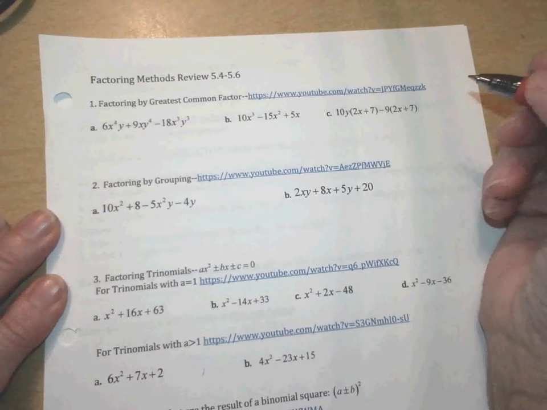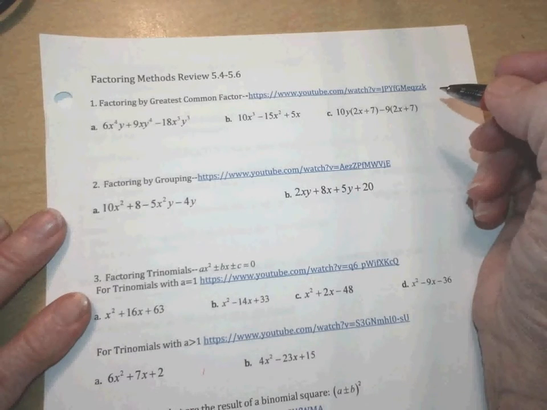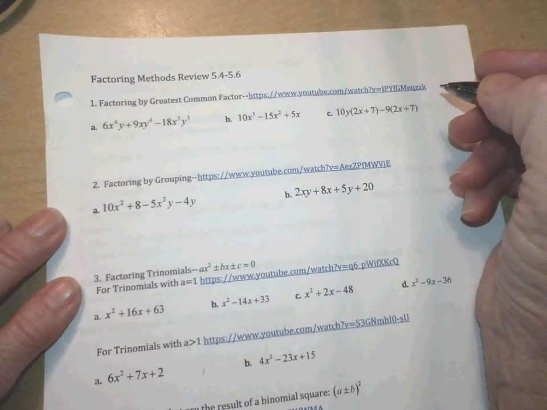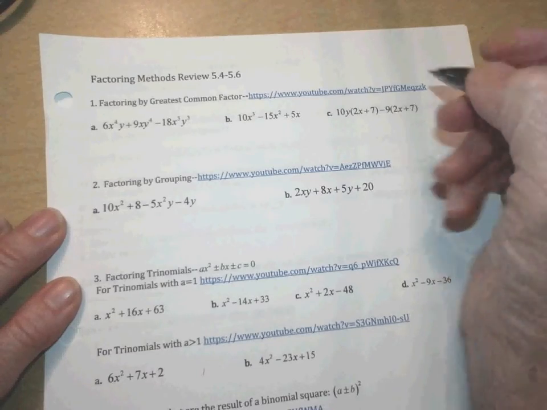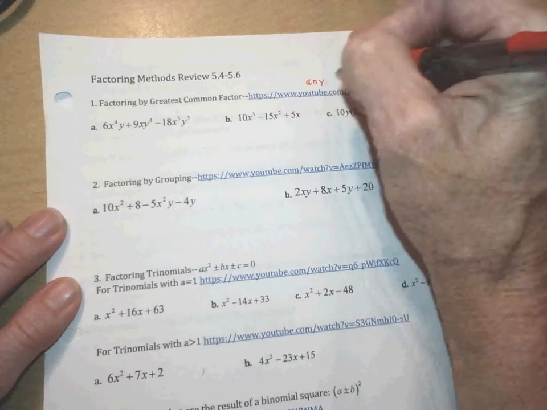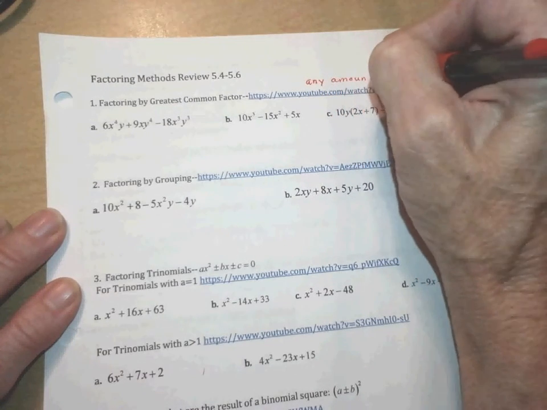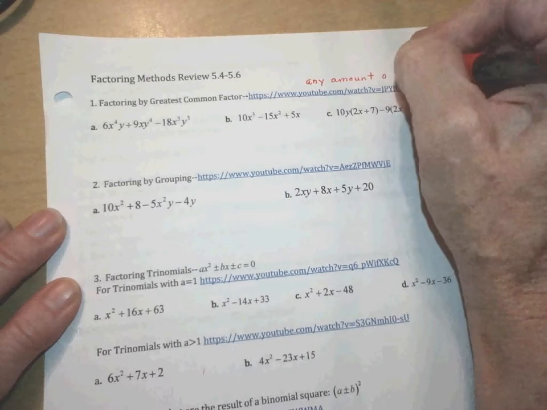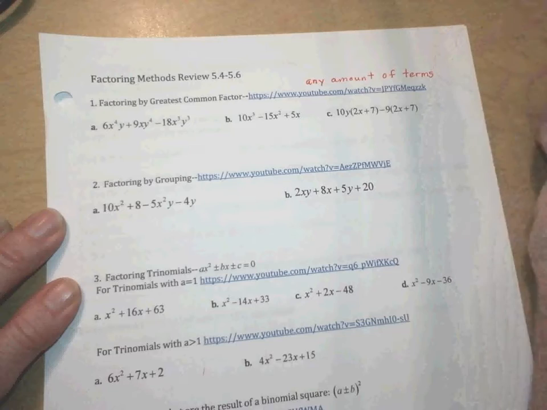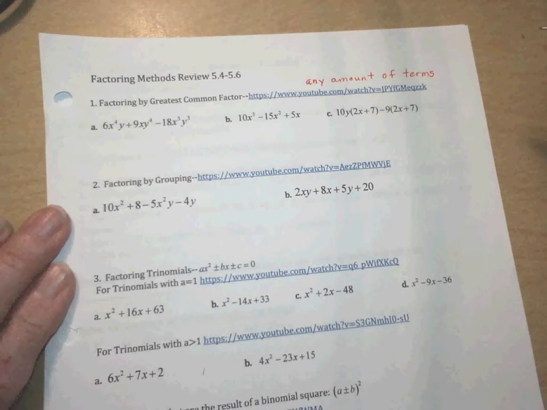So the first method is the overall method for greatest common factor. It's the first thing you should always try when you're doing a problem that just says factor. A greatest common factor can be any amount of terms for a polynomial. So 2 terms, 3 terms, 4 terms, 5 terms. So this one is the one that you should always try first. You should always look and see, is there a greatest common factor? And if there is, you should go ahead and factor it out.